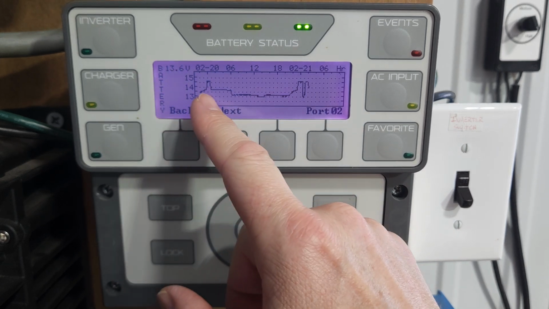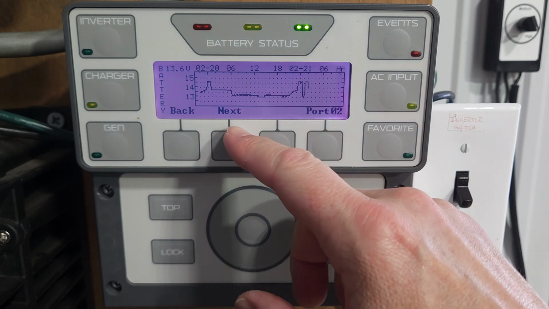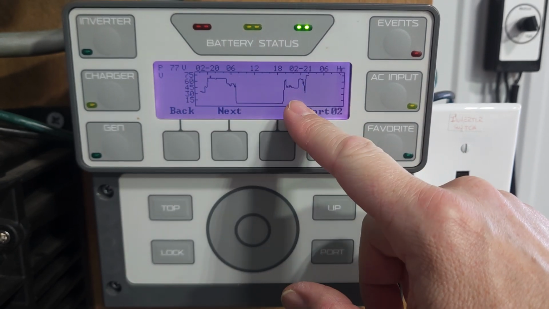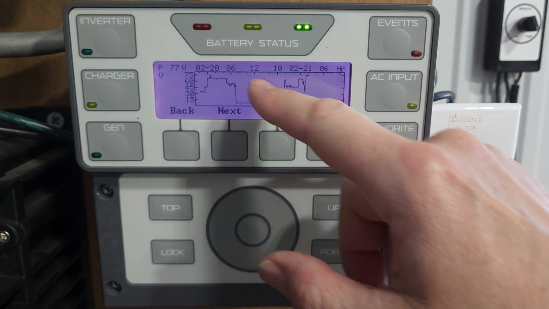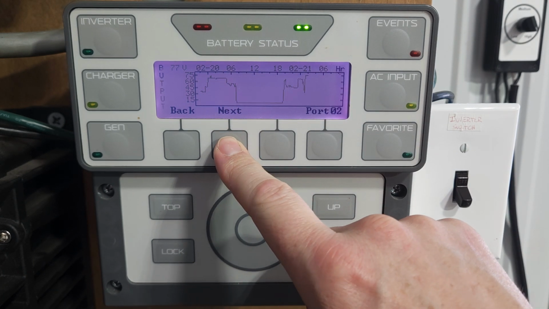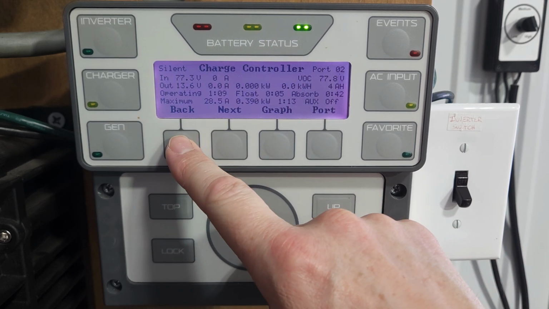Then here is the battery voltage. This battery voltage is going to be reasonably accurate, but not super accurate. And then finally the PV input voltage, and it's going to change depending on the light conditions and also the mode of the charge controller. And then you're going to hit back from here and back again.